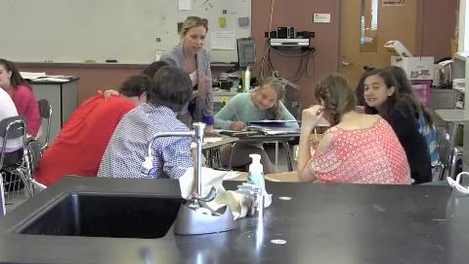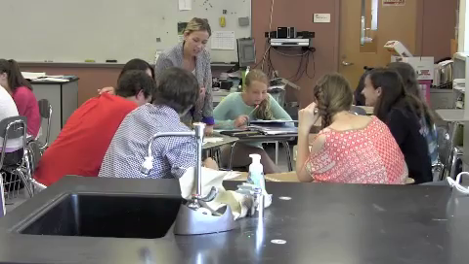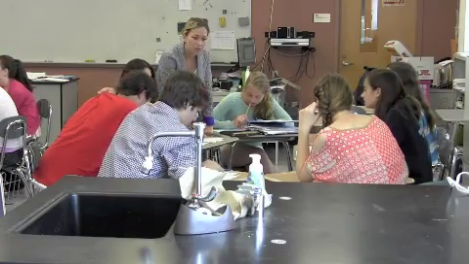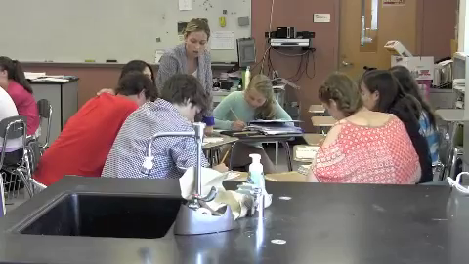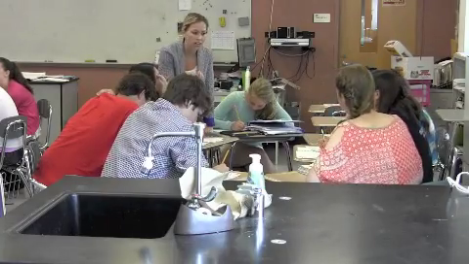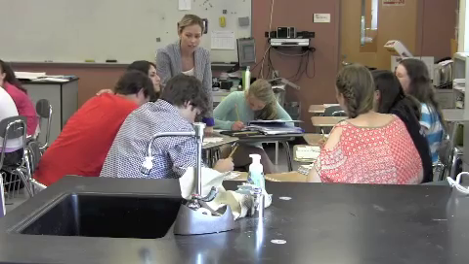Radial is the circle. Very good. So, do you think it will have cephalization? No, because cephalization is part of what type of symmetry? Bilateral.